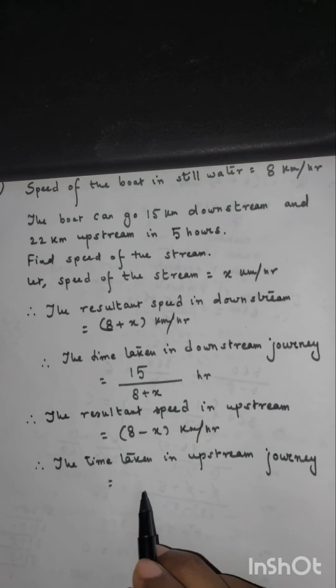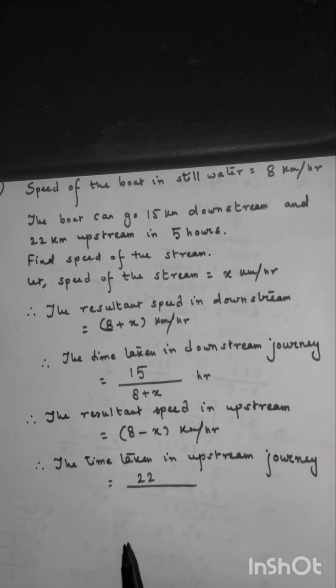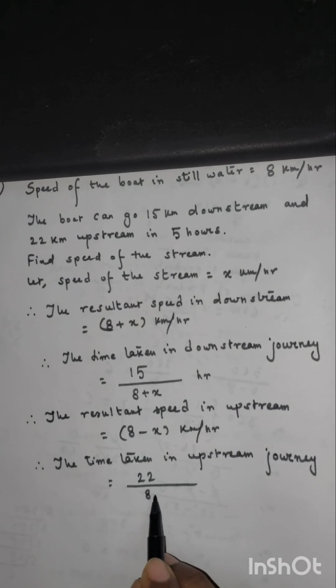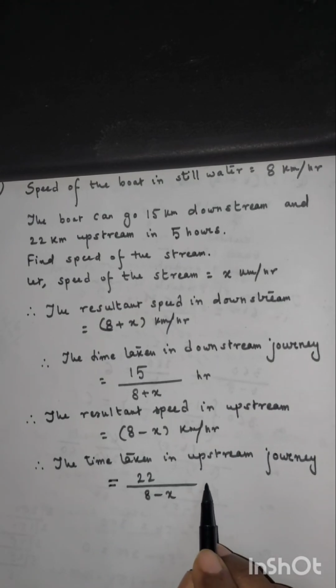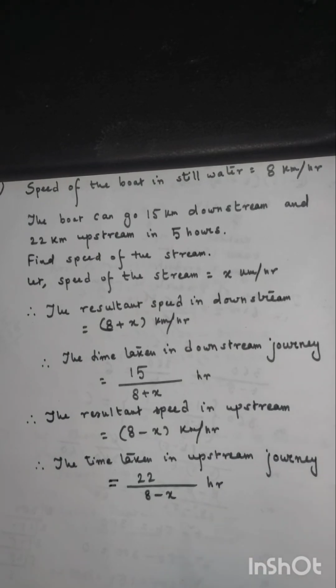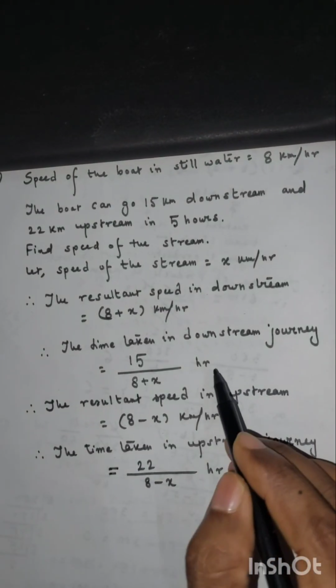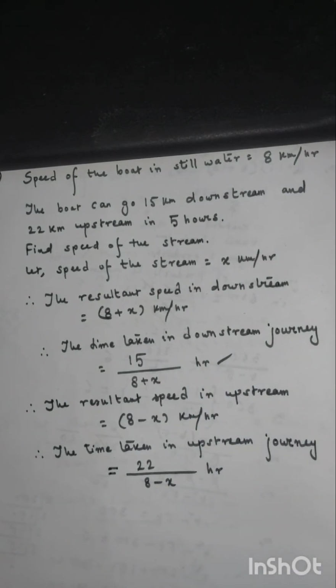So the distance is 22 km by speed 8 minus x, in hour. So this is the time for the downstream journey and this is the time for the upstream journey.